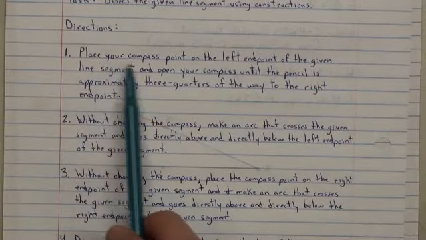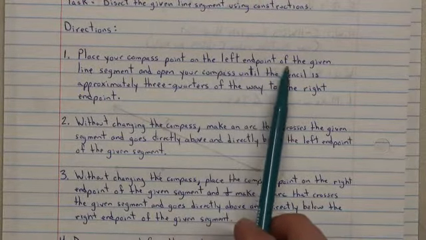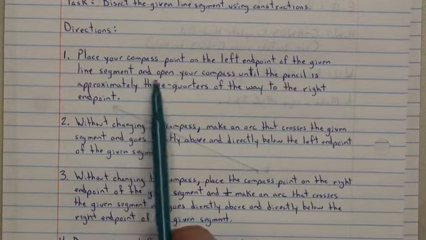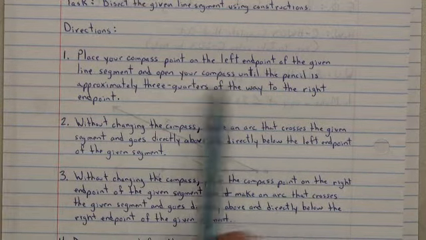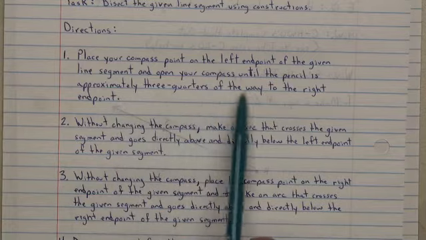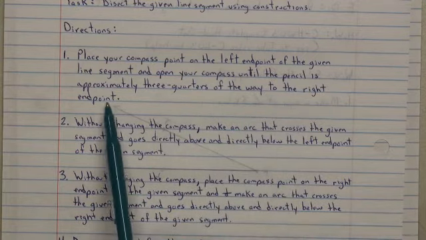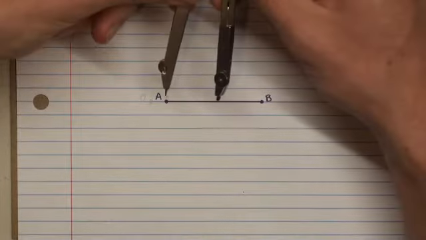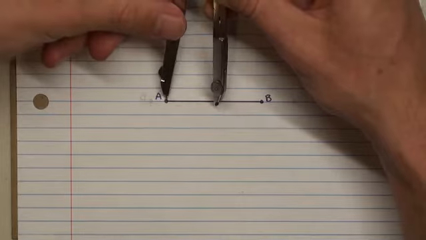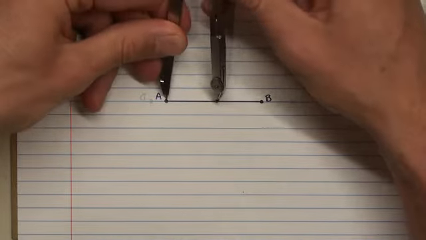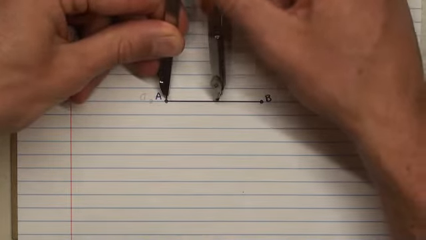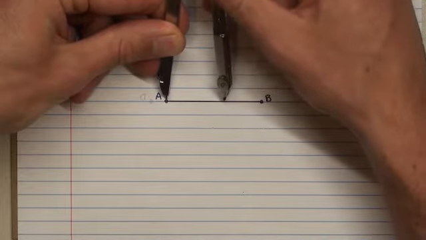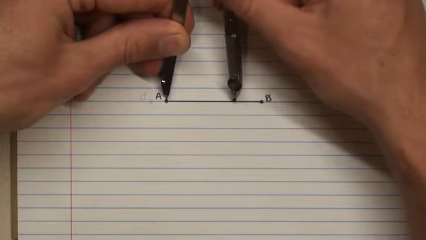The first thing says, place your compass point on the left end point of the given line segment and open your compass until the pencil is approximately 3/4 of the way to the right end point. So I'm placing the compass point on the left end point, and I want to open my compass until the pencil is about 3/4 of the way to the right end point.